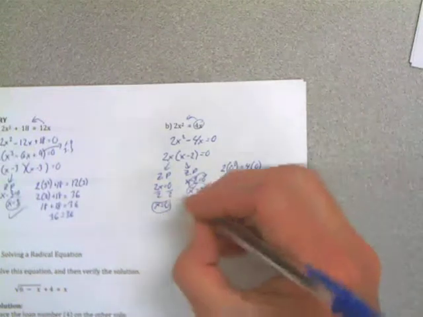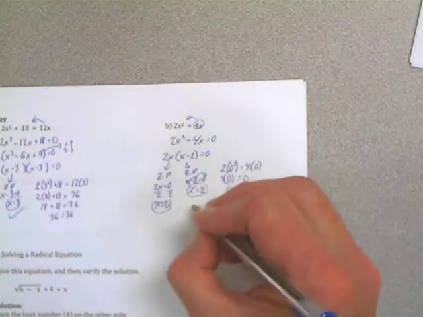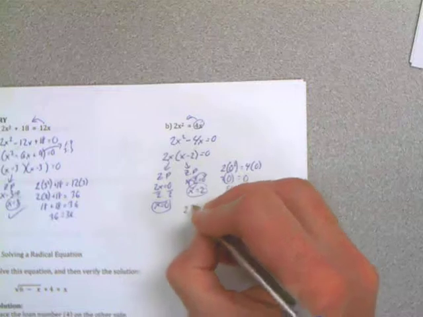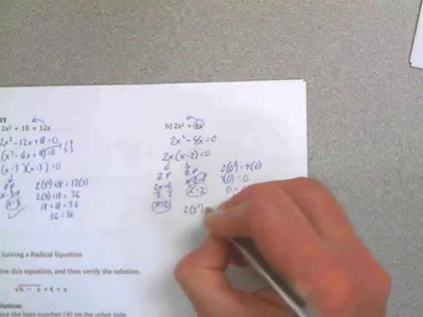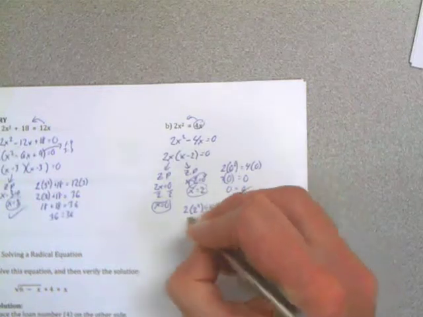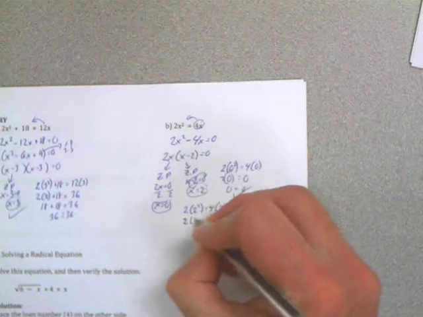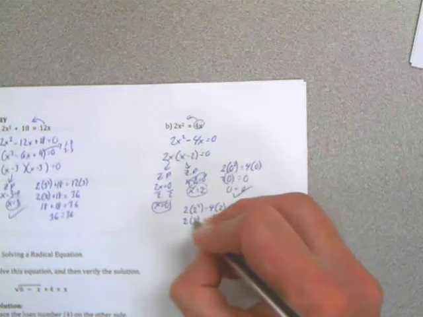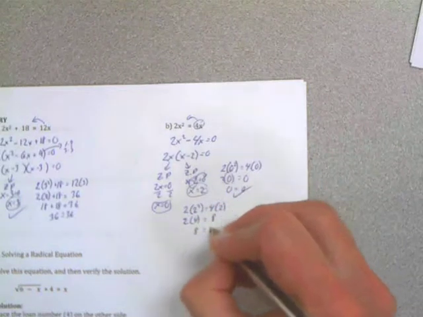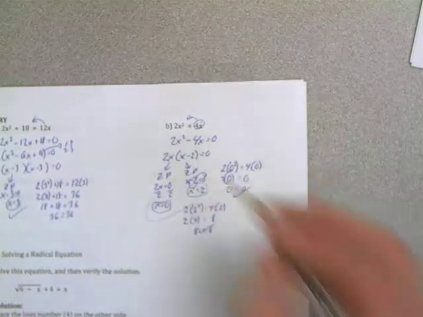Good. Next one we put in 2. 2 times 2 squared is equal to 4 times 2. 2 times 4 is 8, equal to 8, and that one works. So both of those answers are correct.